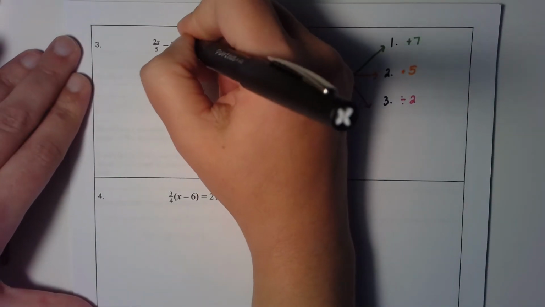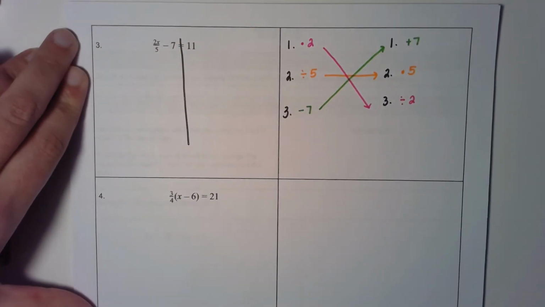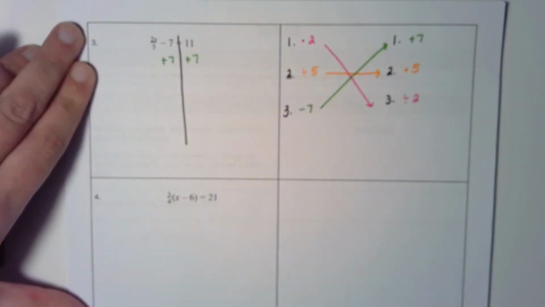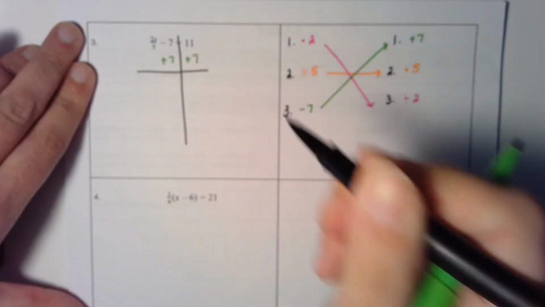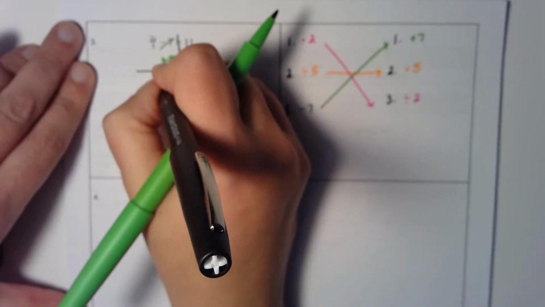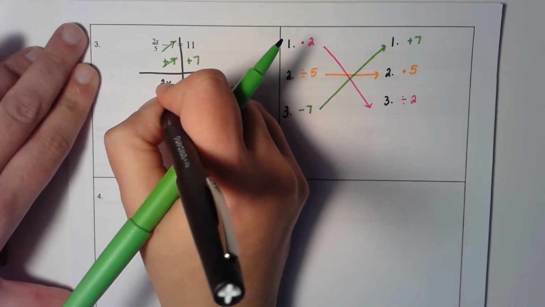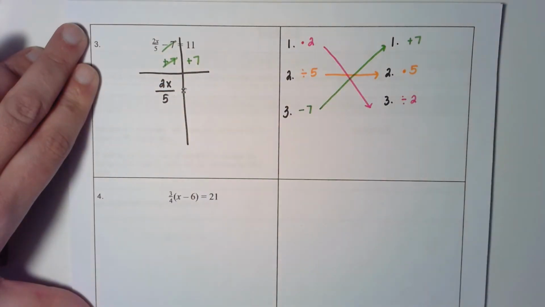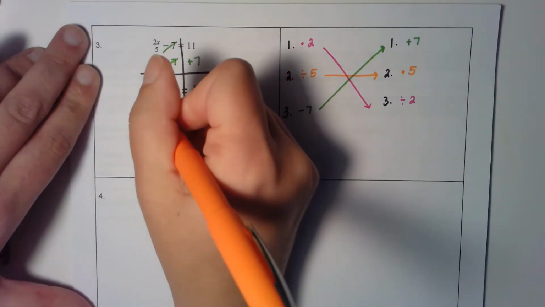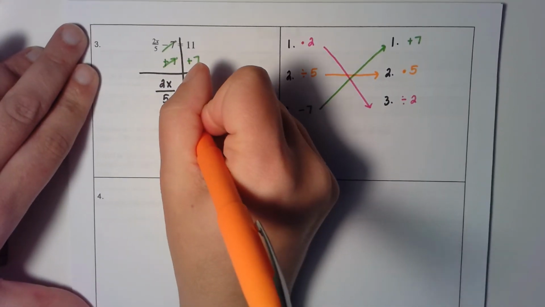So when I solve this equation, I'm going to start by adding 7, which means that on the left side, the 7's cancel. So all that's left then is the 2x divided by 5. And on the right side, 11 plus 7 is 18. Now I'm going to multiply by 5.